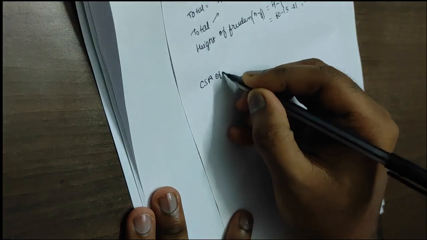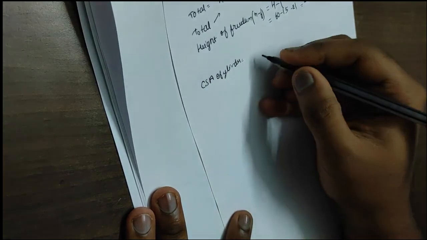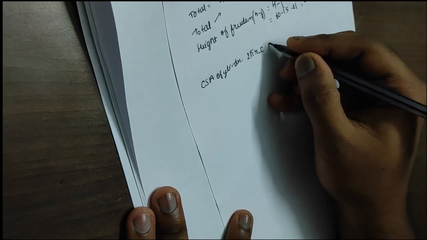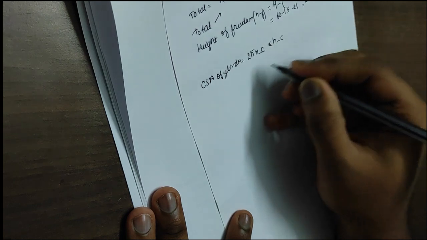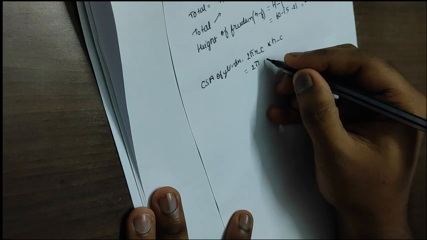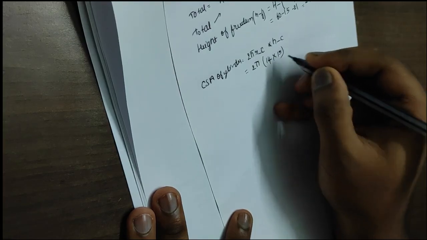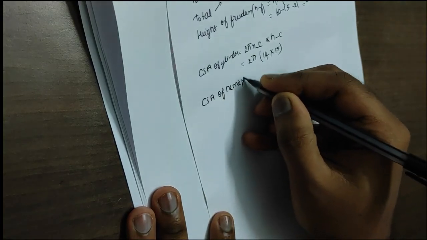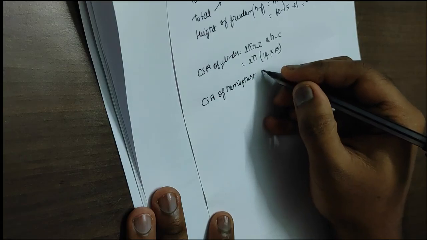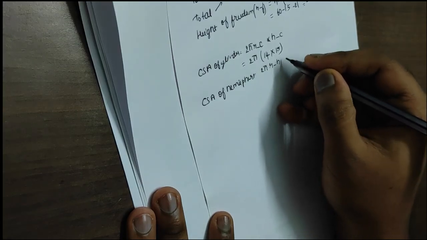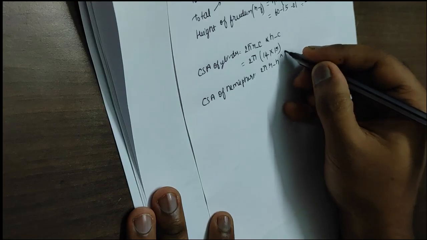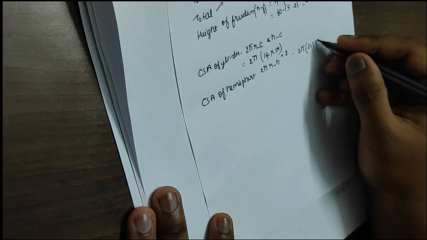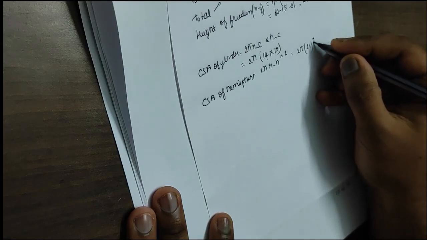Curved surface area of the cylinder is 2 pi R_C, that is the radius of the cylinder, into the height of the cylinder: 2 pi into 14 into 15. We will calculate the curved surface area of the hemisphere. The formula is 2 pi r squared, that is 2 pi into 21 squared. The radius of the hemisphere is 21.